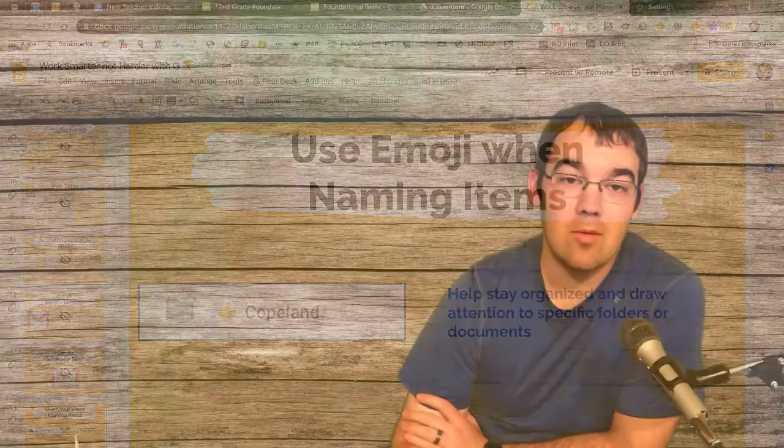So again, using emoji in Google Drive naming schemes to help you, and this can be extremely helpful when you're sharing documents with your students or sharing folders with your students to help call attention to those folders or documents. I hope that you consider using emoji when naming documents and folders in your personal or educational Google Drive. If you have any questions on that, feel free to let me know.